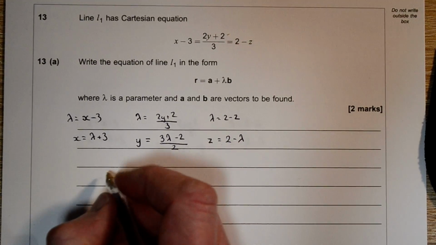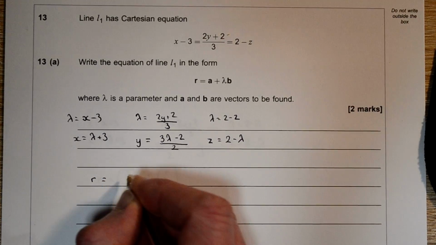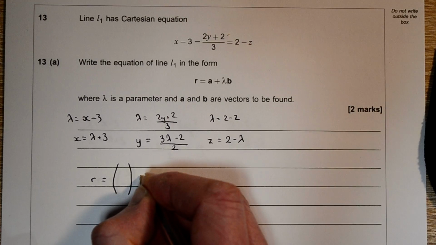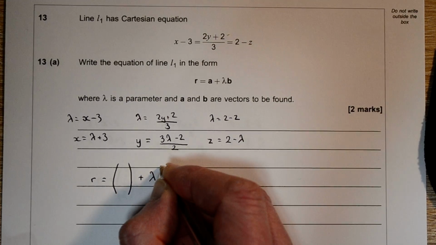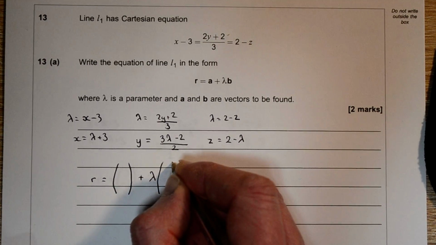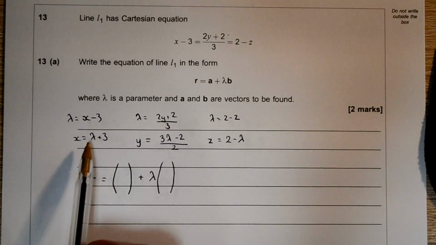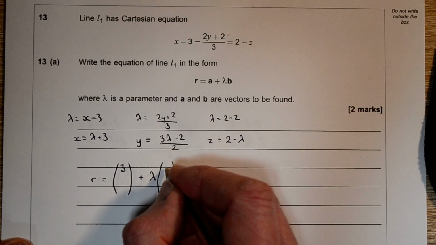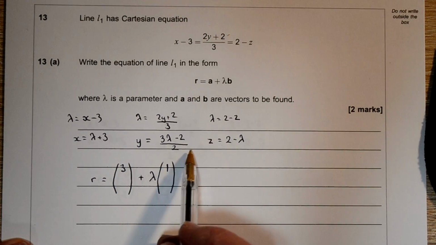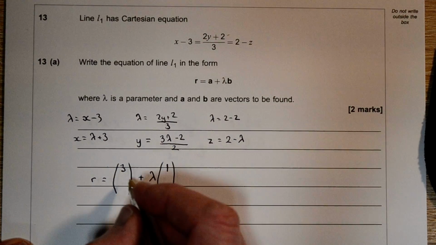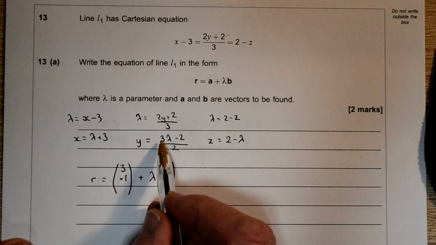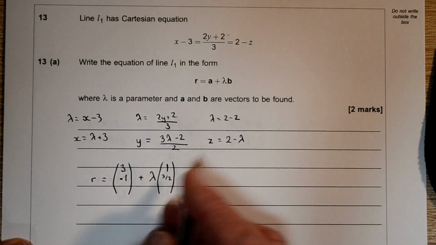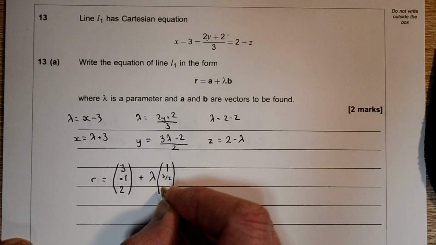And so now we're going to find the vector equation of the line, r equals a constant vector plus lambda times the direction vector. For x the constant is 3, and the coefficient of lambda is just 1. For y the constant is minus 2, and the coefficient is 3 over 2 lambda, and for z the constant is 2, and the coefficient of lambda is minus 1.